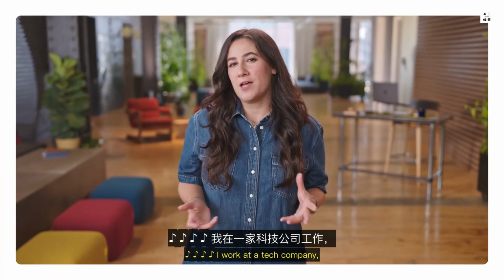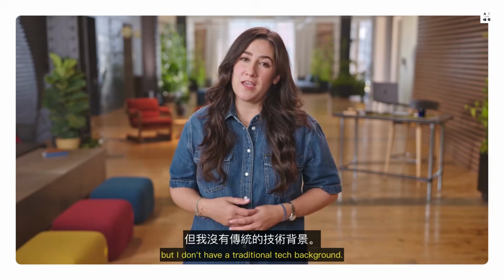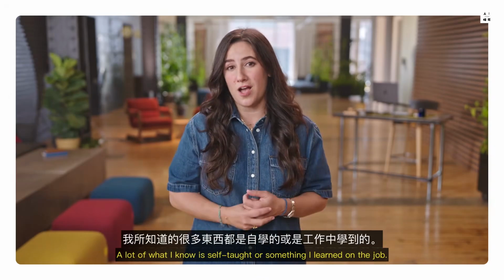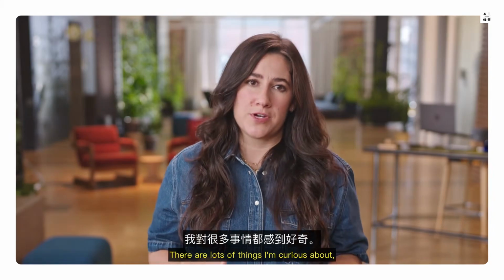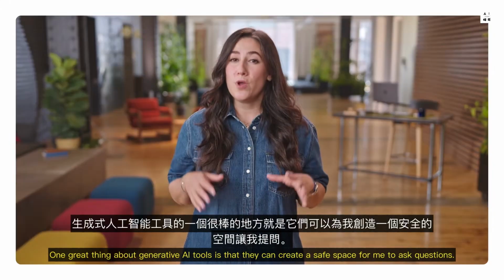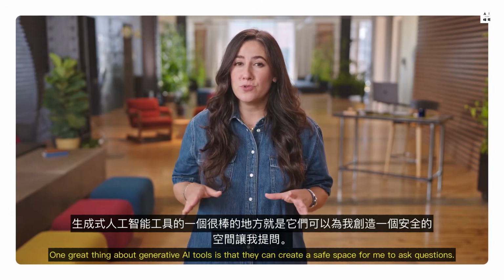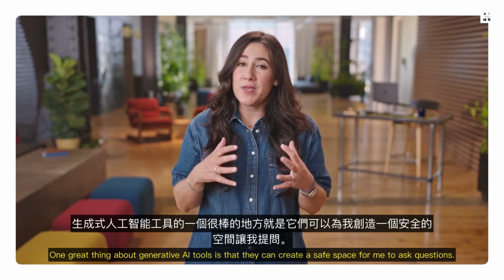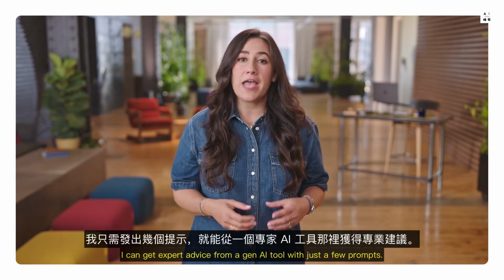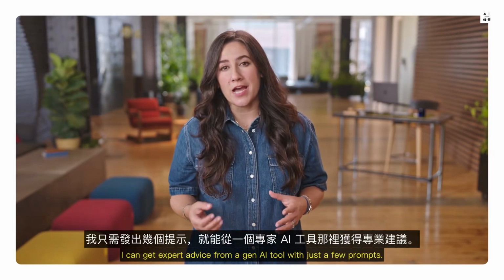I work at a tech company, but I don't have a traditional tech background. A lot of what I know is self-taught or something I learned on the job. There are lots of things I'm curious about, but it's tough to find the right time or place to ask. One great thing about generative AI tools is that they can create a safe space for me to ask questions. Instead of getting embarrassed or avoiding it, I can get expert advice from a Gen AI tool with just a few prompts.